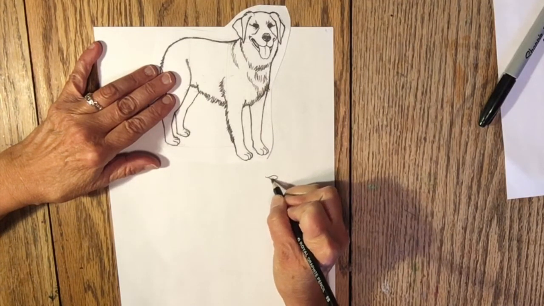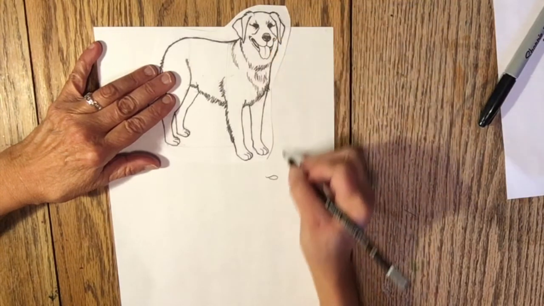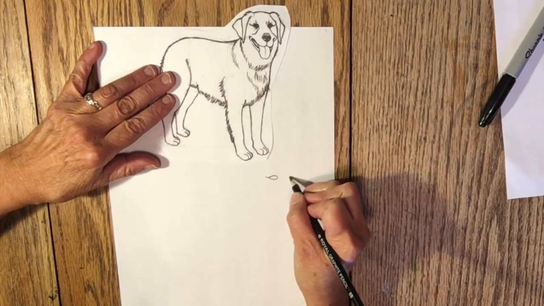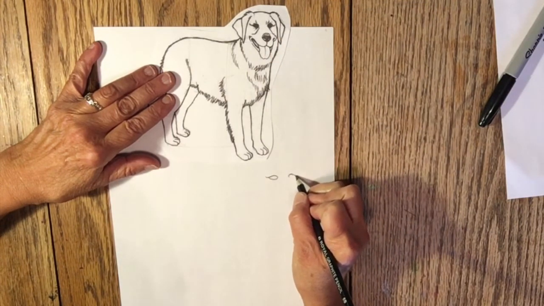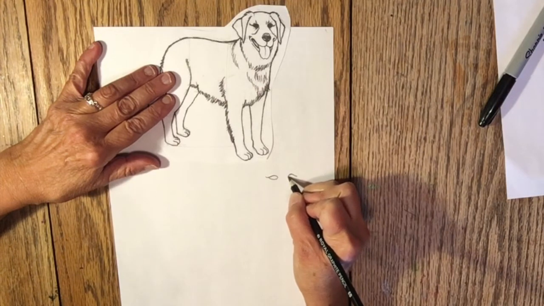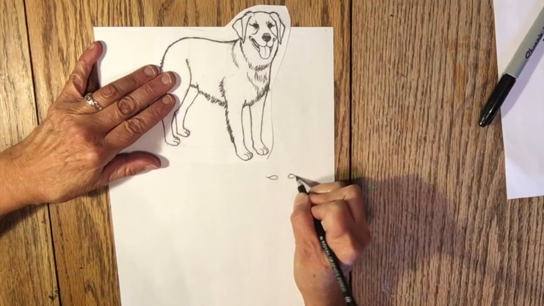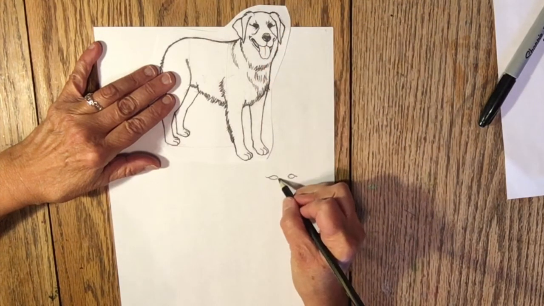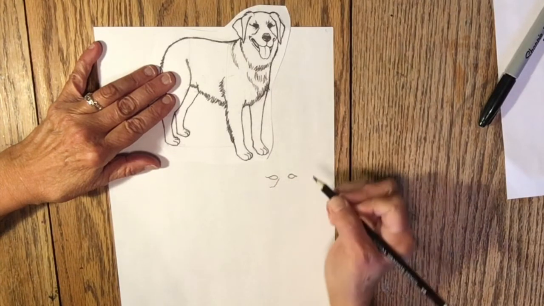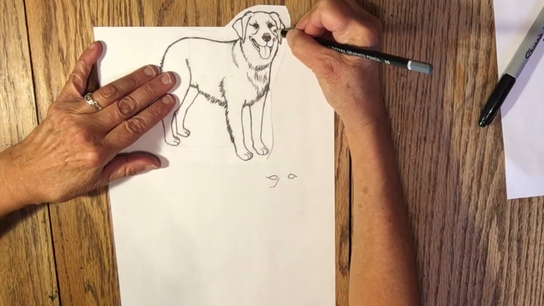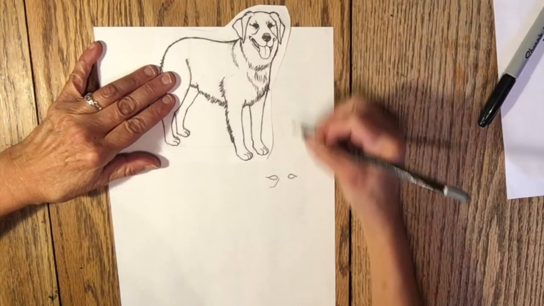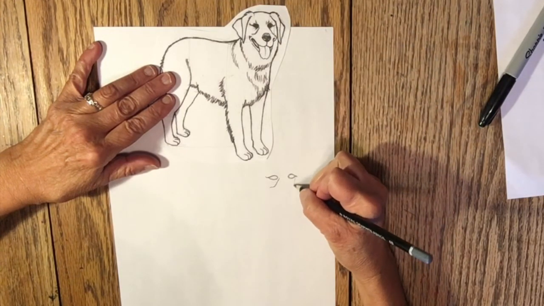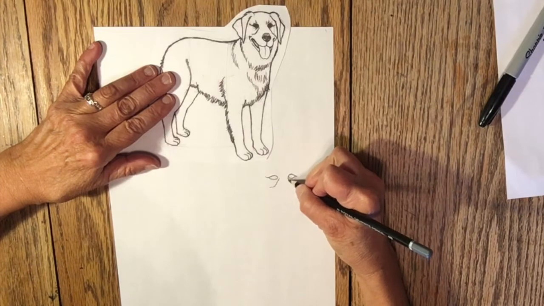So once I figured out how much space it's going to take up on this page, I know about where to draw his eyes. And each one of those eyes consists of two curved lines, one curving up and one curving down. And then from the eyes, we have a slanted line that comes out about even with the corner of the eye, and we have the same thing on the other side. It's not symmetrical though. It comes out even with the corner of the eye like that.